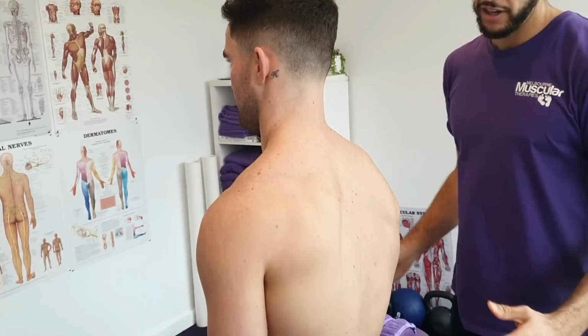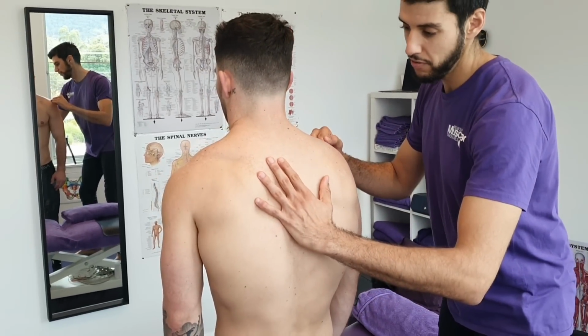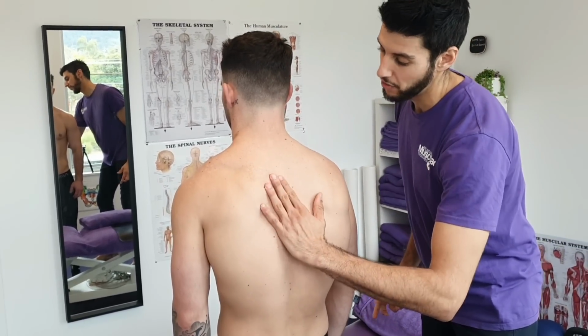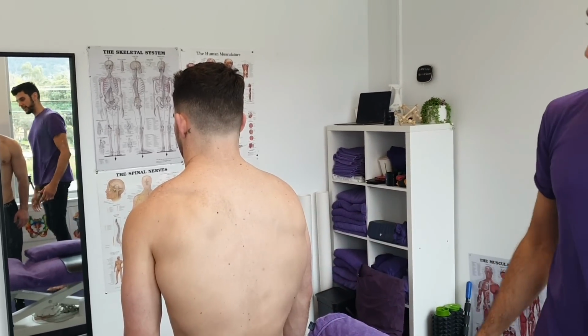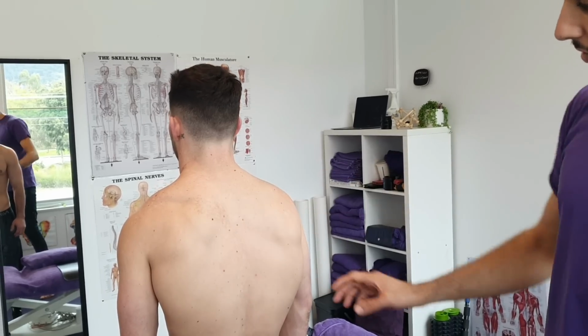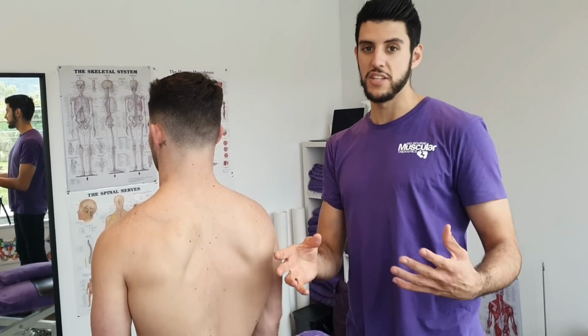Good. And now I'm going to get you to take a really deep breath into here. Good. No, don't let your shoulders move. Breathe out. Good. And now breathe in here again. Don't move the shoulders, just breathe. Good. Okay, so you can see already when he breathes in really well into the mid-back, he's got a little bit more kyphosis and the scaps respond really well. So down the track, Darcy will need a bit more cueing in the gym.